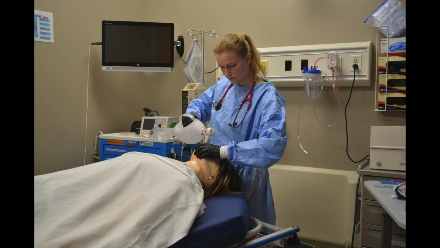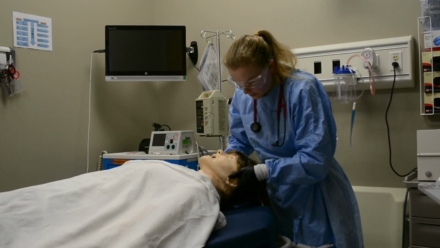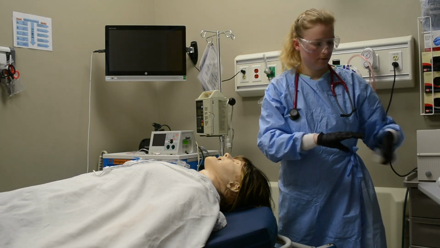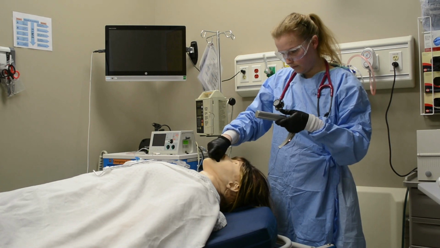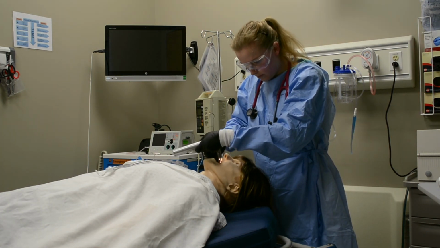Tips and tricks. Break to ventilate if you are struggling. Always remember the airway. Change something if you are unsuccessful. Change the patient's head position, the blade, or yourself. Do not be afraid to ask for help.